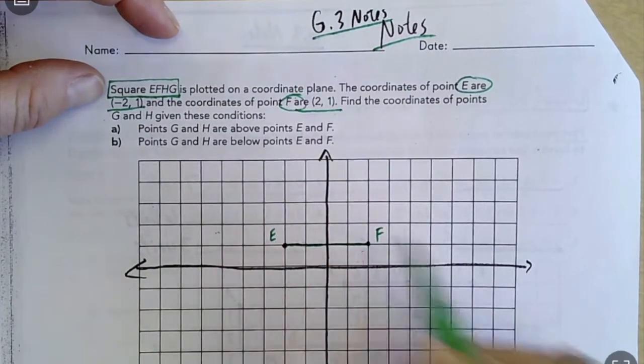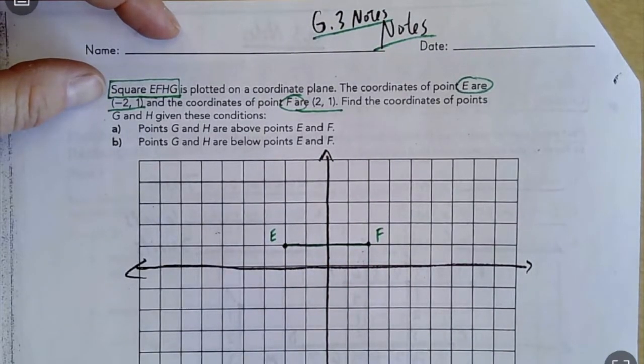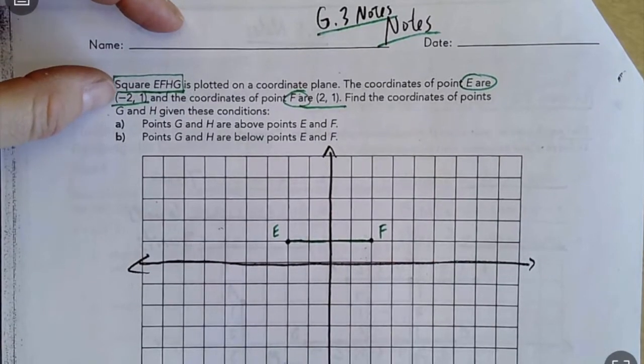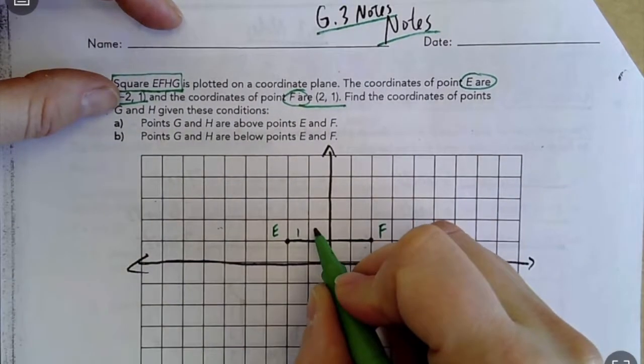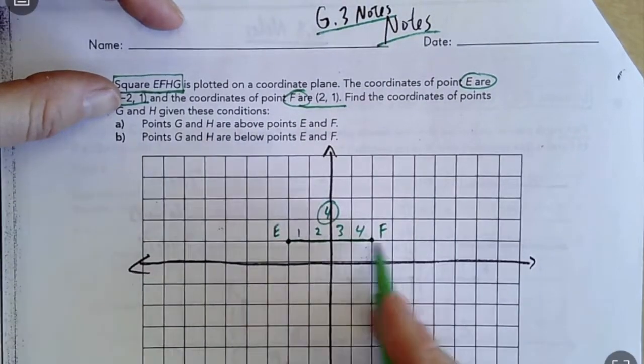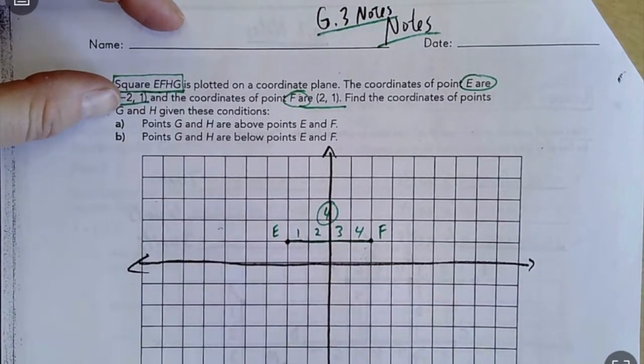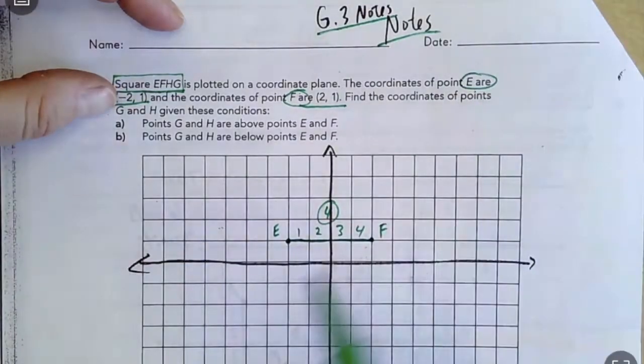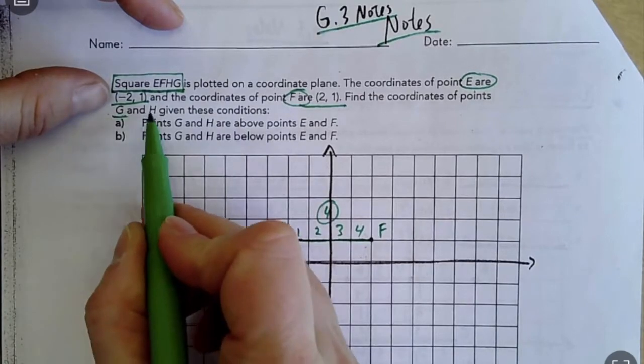So we've got to figure out the other part of our square. Well, what do we know about squares? All sides are the same. So you could say 1, 2, 3, 4. We know this distance has to be 4 going across. So we know that the other side's 4 and each side going down or up is 4. So find the coordinates of G and H. Those are our other two we have to figure out.